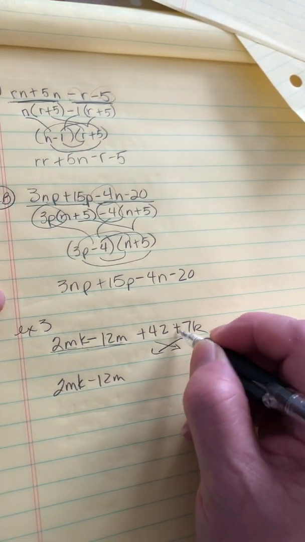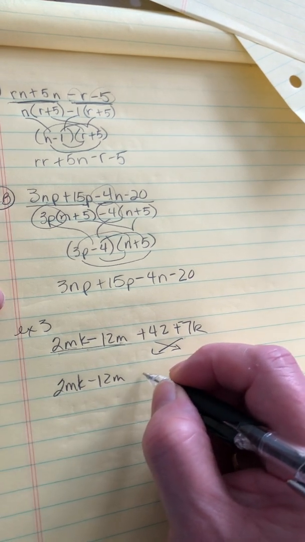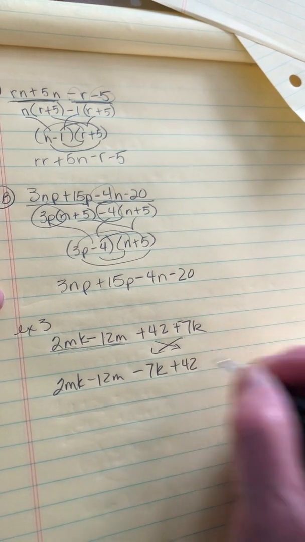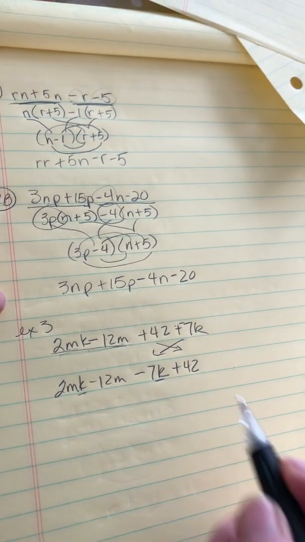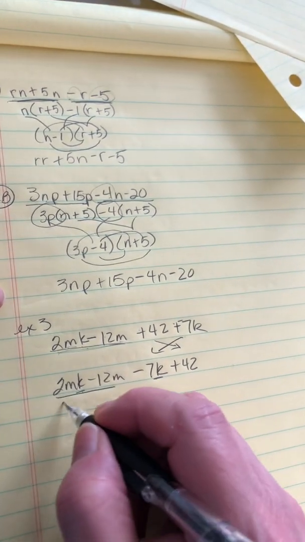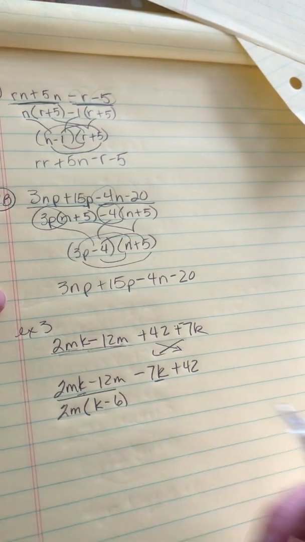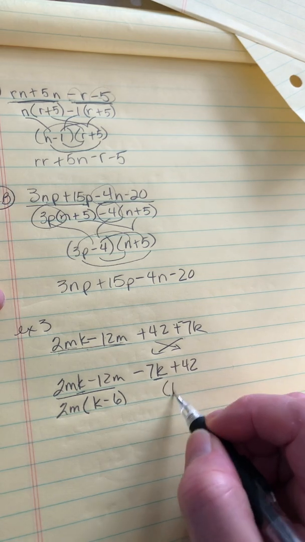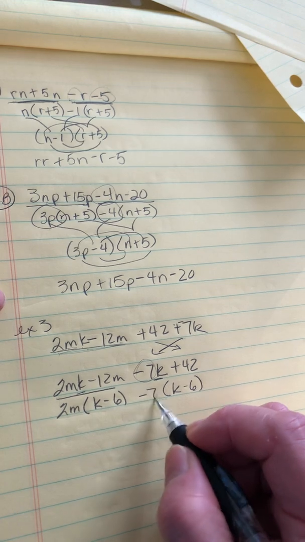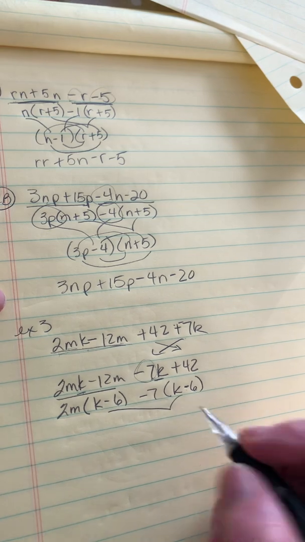If you think of this as plus negative 7k, the commutative property works. But I'm going to just keep it as minus 7k plus 42 because I want the k's to be in the same position. So when I put these two together and take out a 2m, that gives me k minus 6. That means over here I need a k minus 6. Well, that means I have to divide out a negative 7, because that gives me a negative 6 over here. Here's my new GCF.